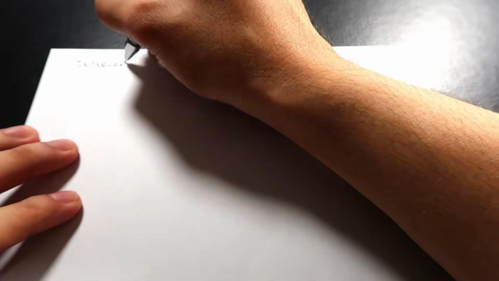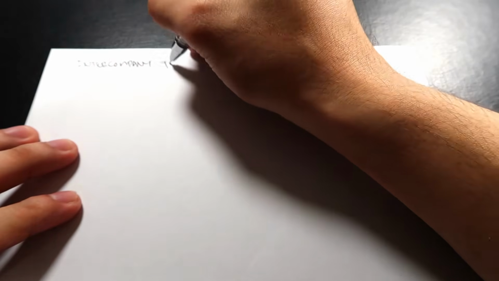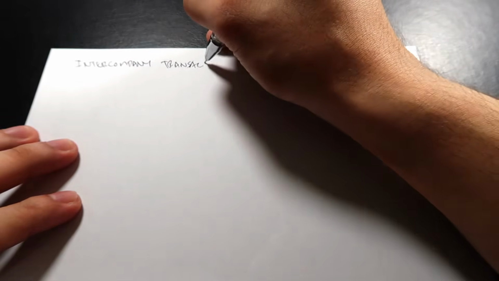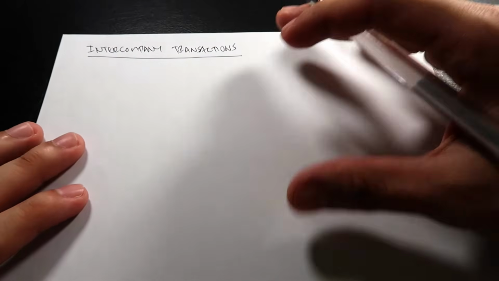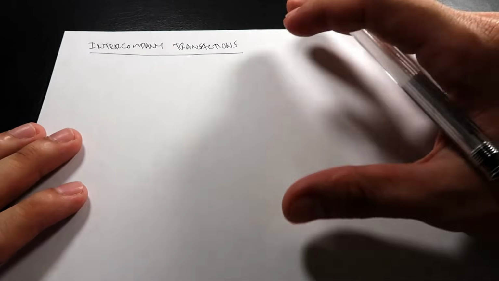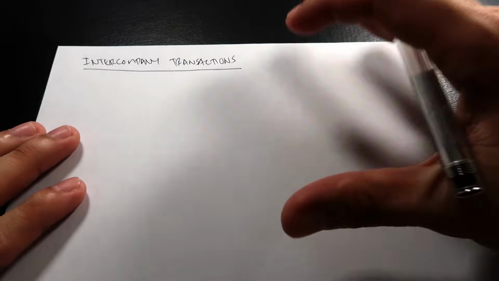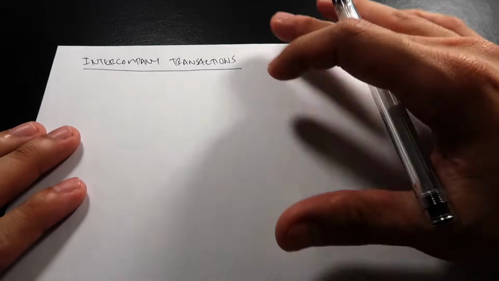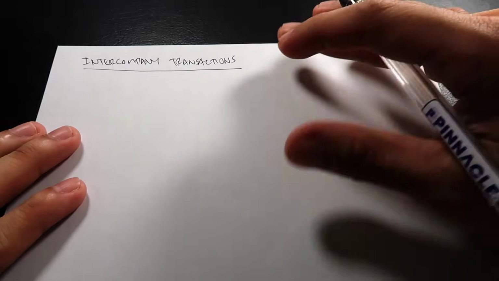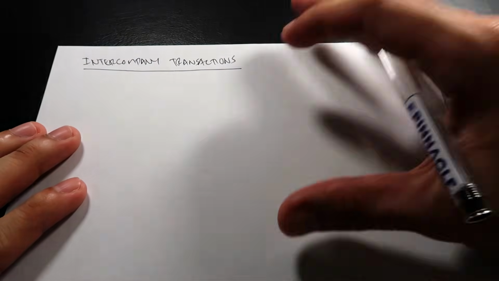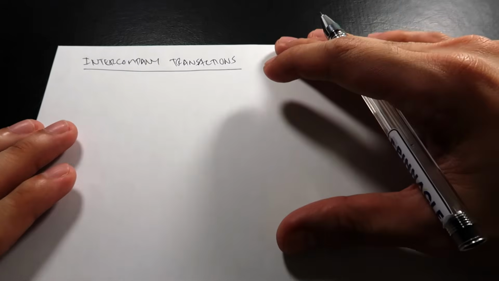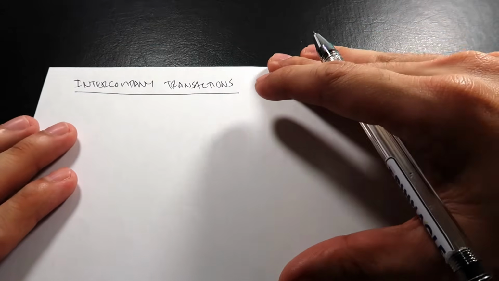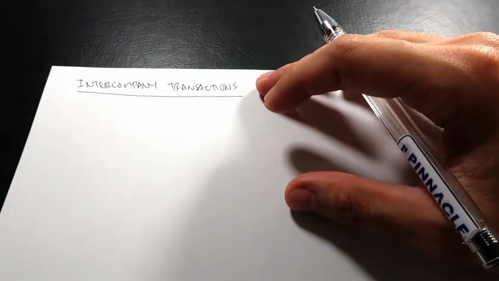Today we will discuss accounting for intercompany transactions. Alright, this is the last part of our three-part series for consolidation. Basically, intercompany transactions are transactions between the parent and the subsidiary. And we know, from the consolidation point of view, the parent and the subsidiary are one. Therefore, our goal should be to eliminate all intercompany transactions.